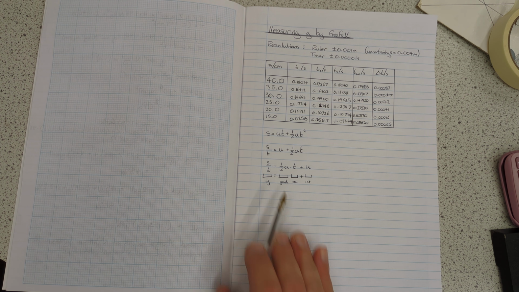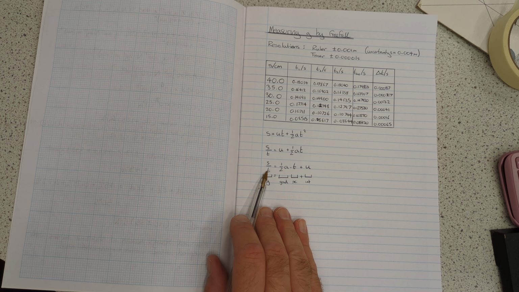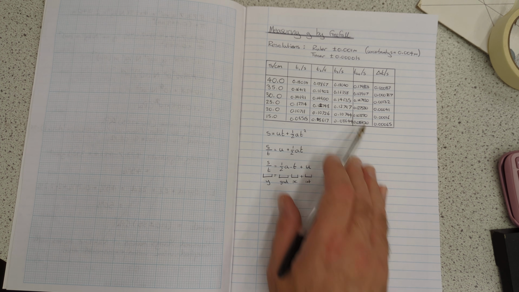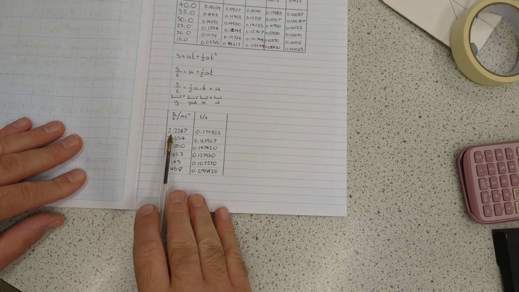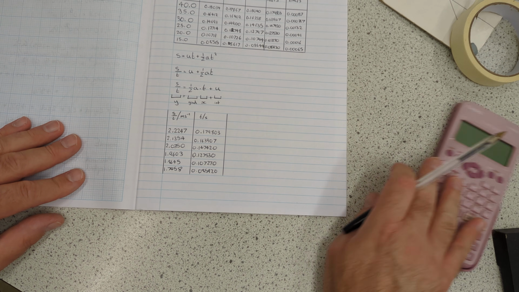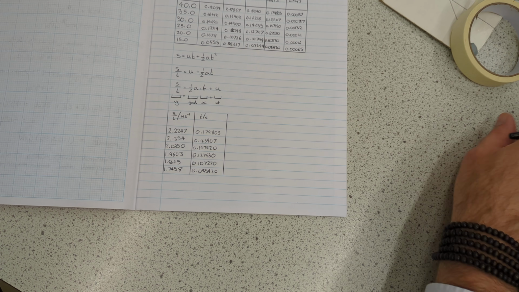Okay? Well, that means I need to calculate S over T. I've got S, I've got T, better get calculating. Thanks to some nimble fingers and the calculator, there we have it. They're the data that I'm going to plot.